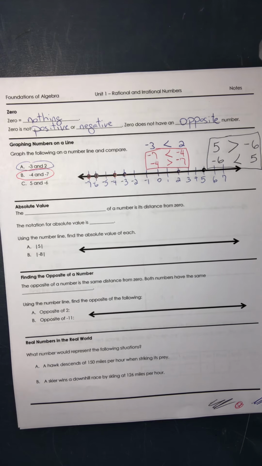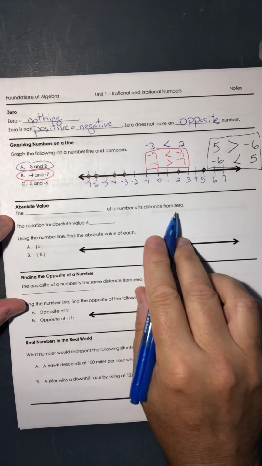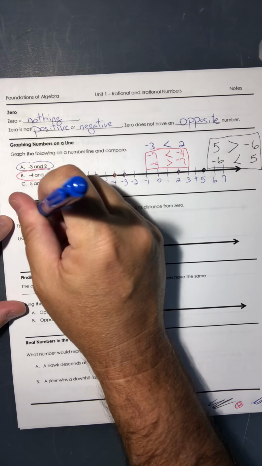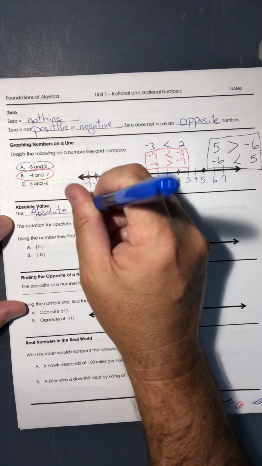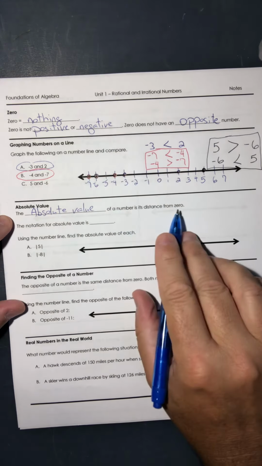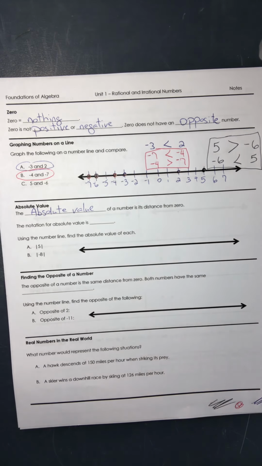All right, so next let's talk about absolute value. The blank of a number is its distance from 0. So the absolute value of a number is its distance from 0. Keep in mind this, you can never have a negative number as a distance.